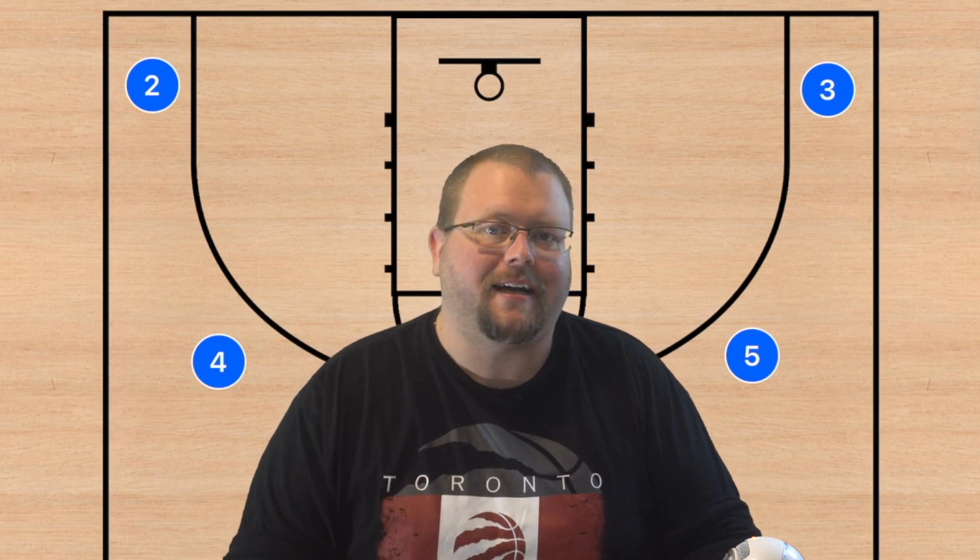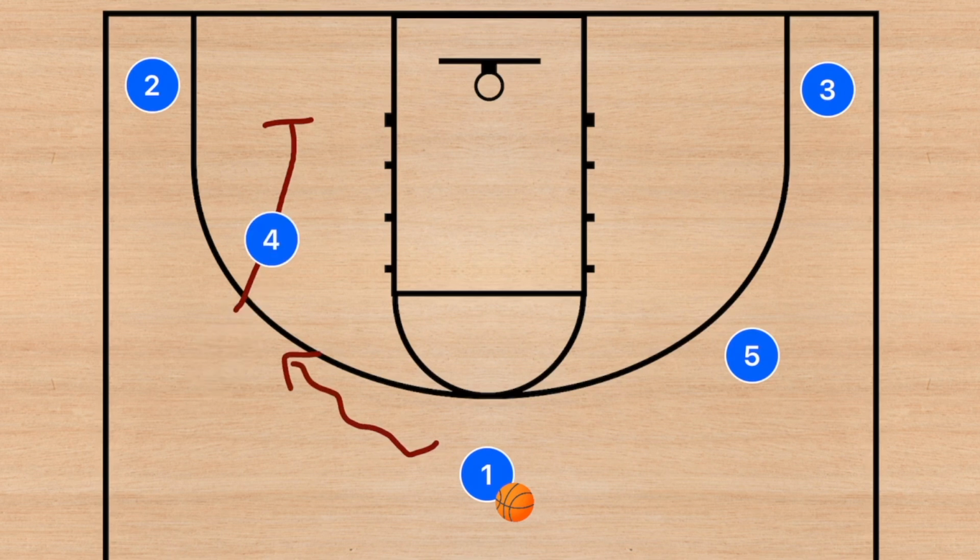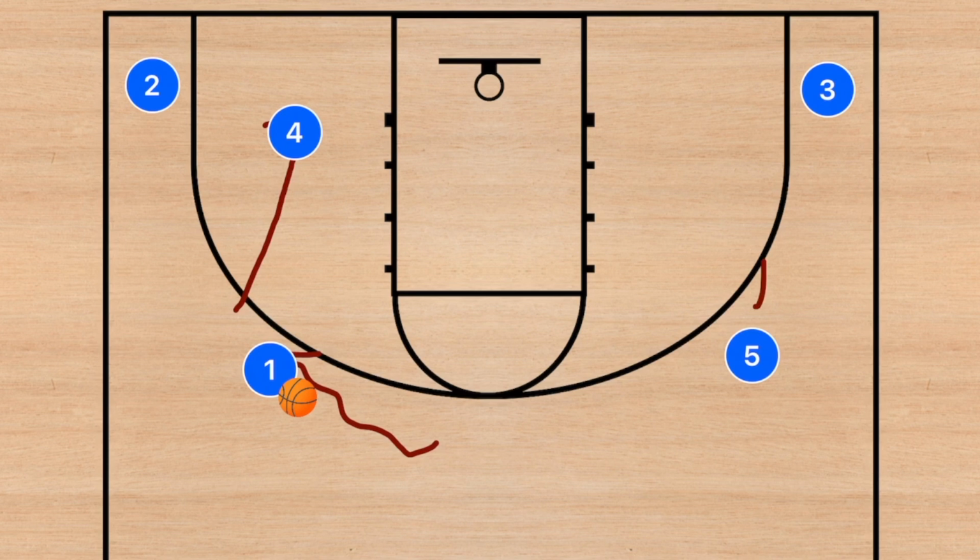Now let's get down, let's check out these plays. Okay, so first what we are going to have is player 4 set a screen for player 2, and player 1 is going to dribble out towards that left wing. When this is happening, we're going to have player 5 at the same time set a pin down screen on player 3, and player 3 is going to be lifting towards the wing.